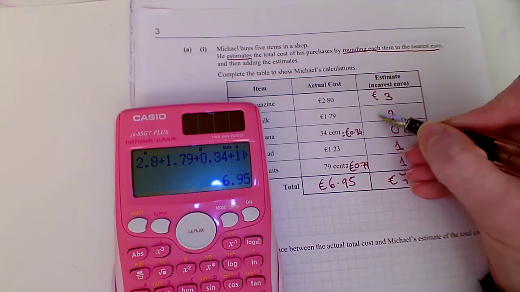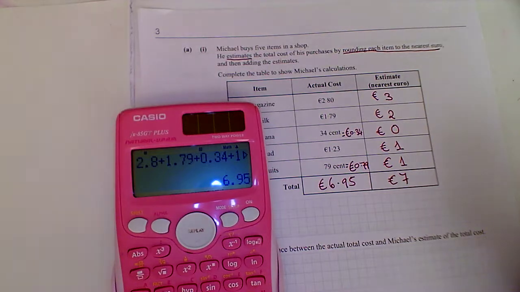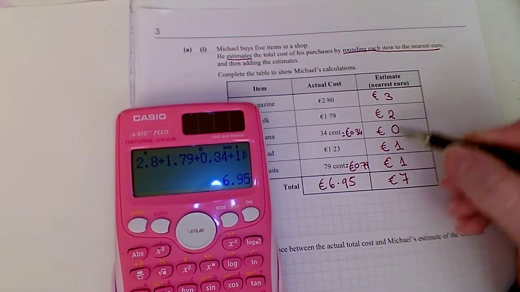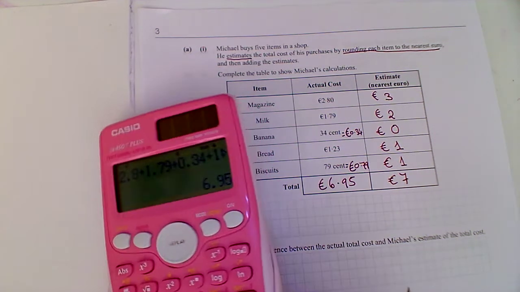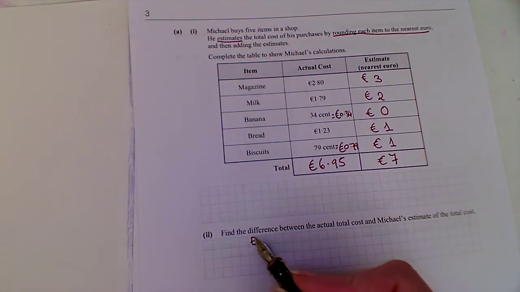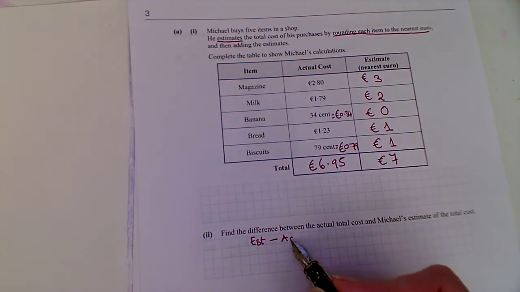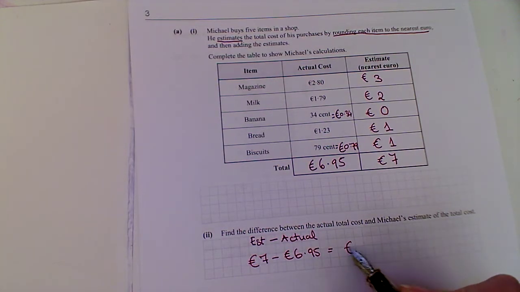Do we have to put our euro symbol on each line? We don't have to. Okay, you can just put it at the top. If you put it on the last line, that's sufficient, but I don't mind if you fill it in, everyone. Find the difference between the actual cost and Michael's estimate. So the estimate minus the actual. You'll always do the bigger number take away the smaller number for this difference. So €7, take away €6.95. We can do that in our head. It is 5 cents.